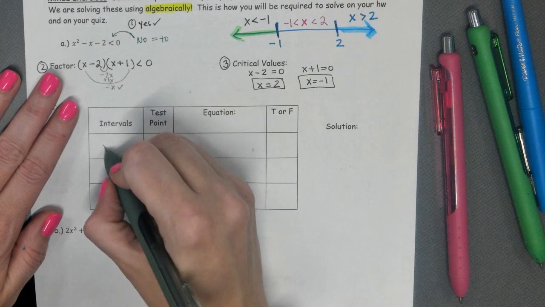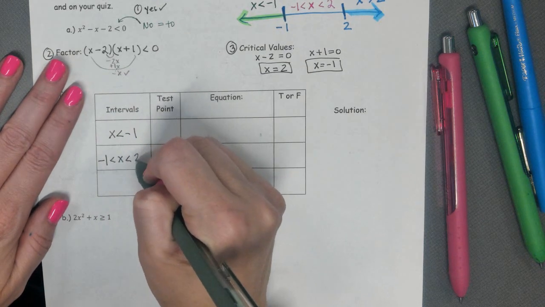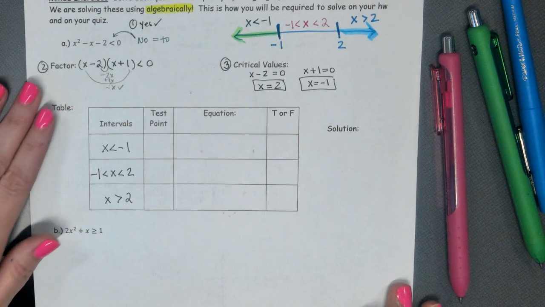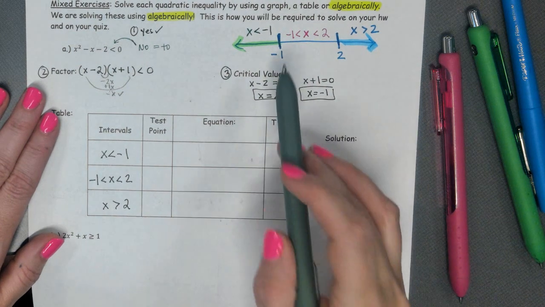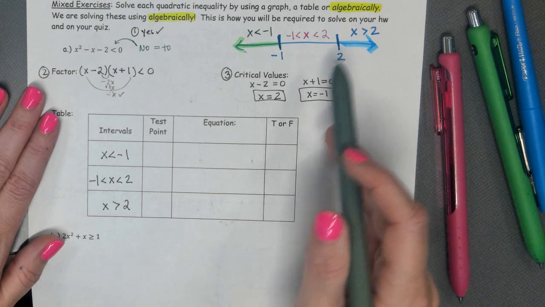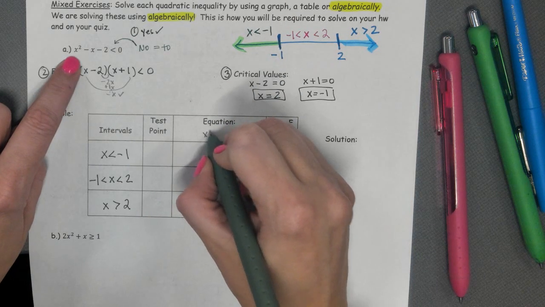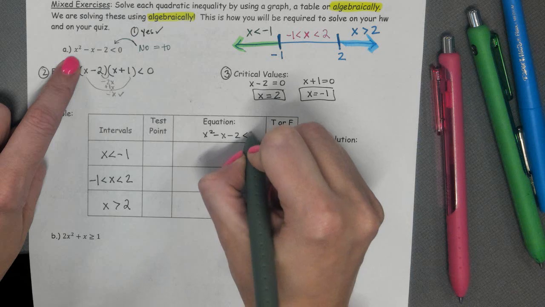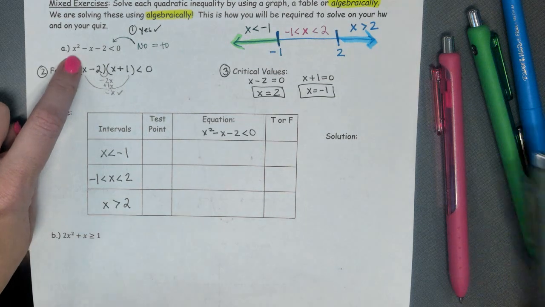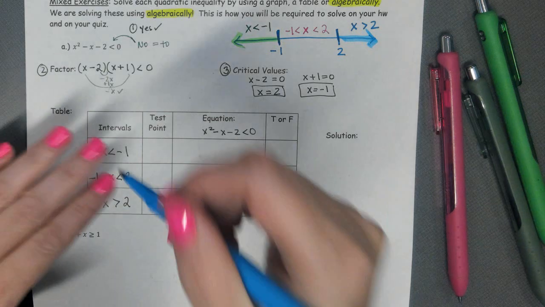Okay, so the first one is x is less than negative 1. Negative 1 is less than x, which is less than 2. X is greater than 2. Okay, so the critical values create these 3 intervals. Now, when you're using algebra, you're going to pick a test point and you're going to plug it into the inequality, which is x squared minus x minus 2 is less than 0. Okay, that's what you're plugging it into. And your test point can be anything except for your critical value that's in that interval.